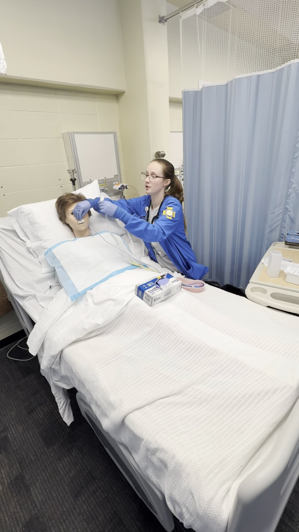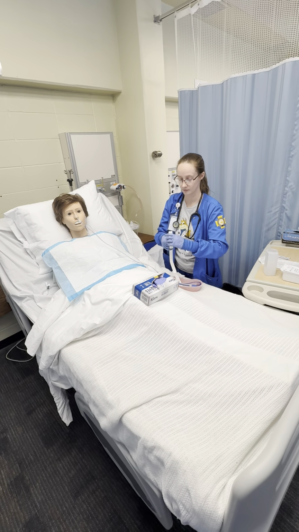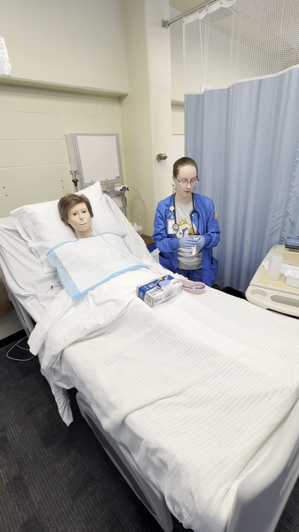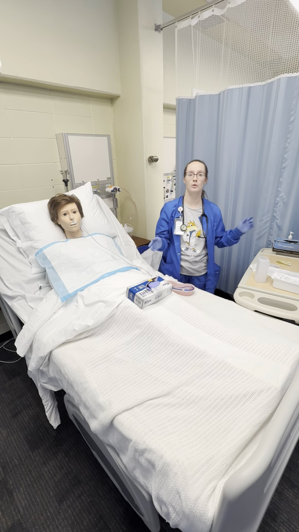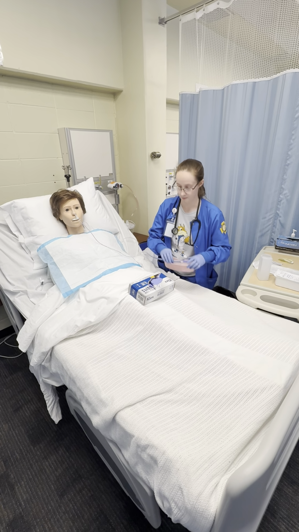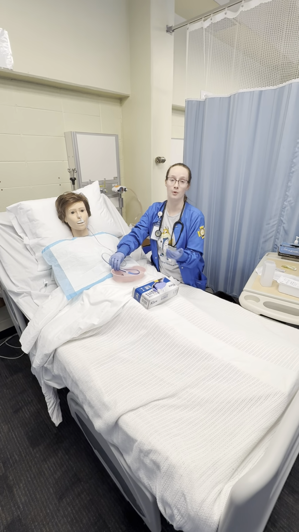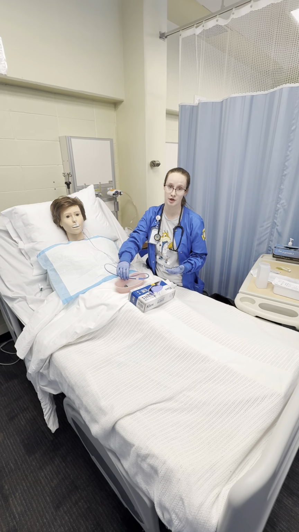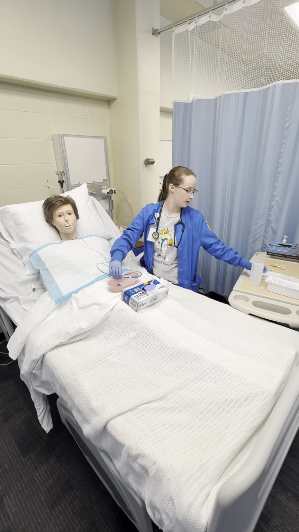And I'm going to take my marker and reinforce that marking I made earlier, right here up at the nostril. And we would want to hook it up to a suction machine or per order on any kind of machine that may be ordered, but we have no orders for a machine right now.